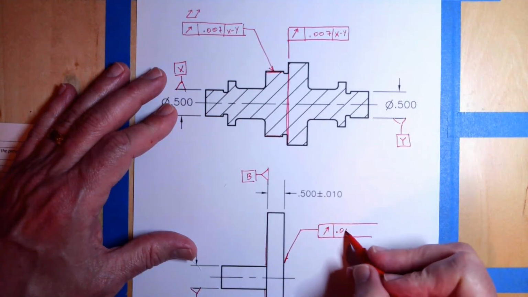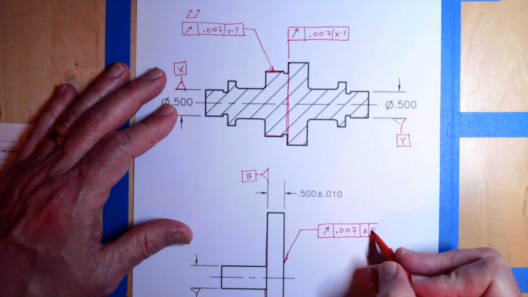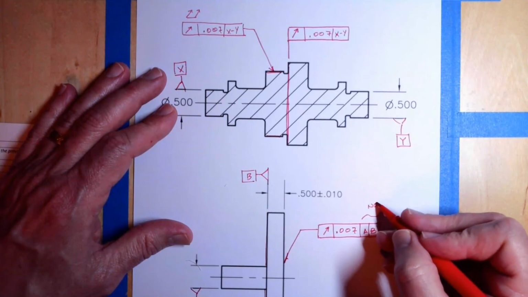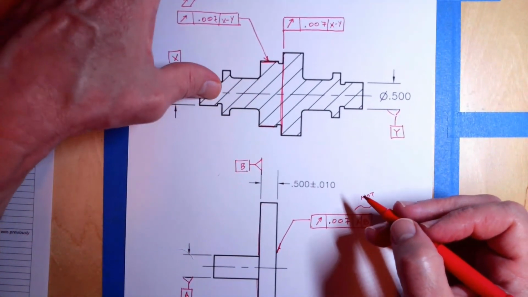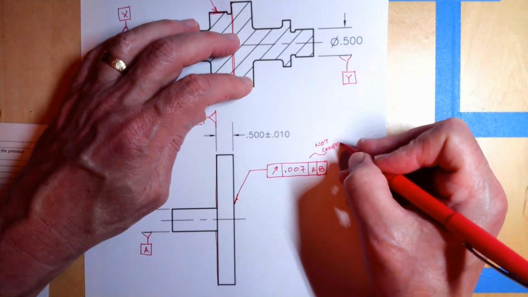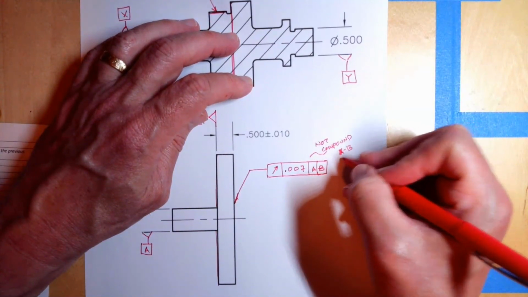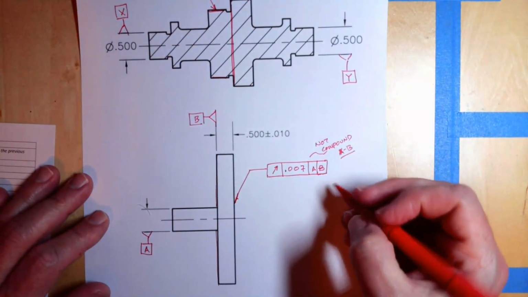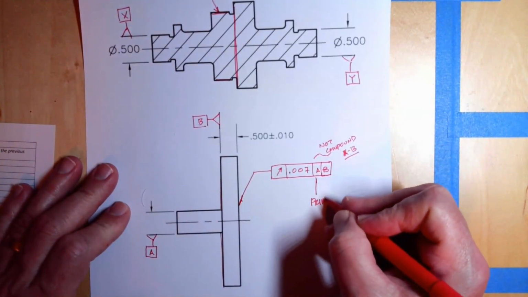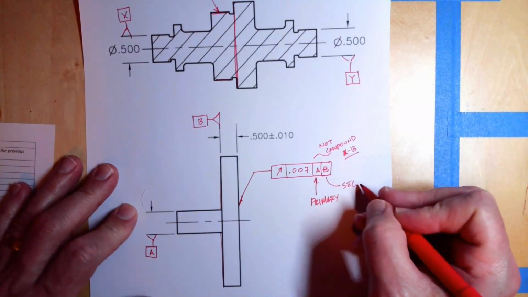And we come up with some number, let's say 7, and it'd be A, B. Now notice here, this is not a compound datum A dash B. Okay, so that's important. This is the primary datum. This is the secondary datum.